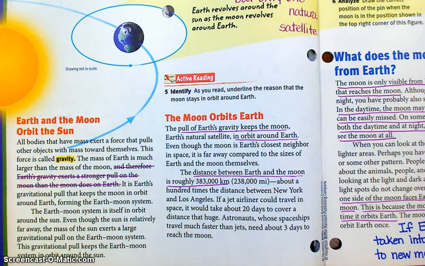Okay, go to the next red heading that says the moon orbits Earth. The pull of Earth's gravity keeps the moon in orbit around the Earth, just like the gravitational interaction between the sun and the Earth keeps the Earth in orbit around the sun. Now, how far is our moon from us? Well, it's 383,000 kilometers on average, but we don't usually think in terms of kilometers here in America. It's about 238,000 miles, so a little bit under 250,000 miles from the Earth to the moon. Okay?